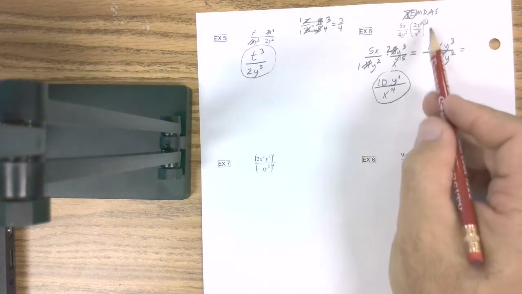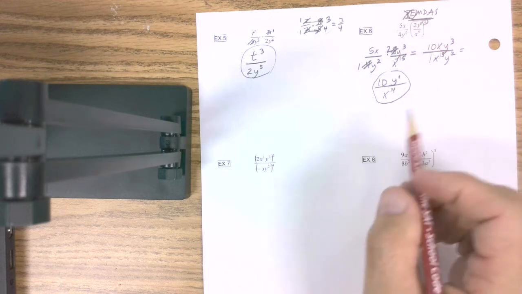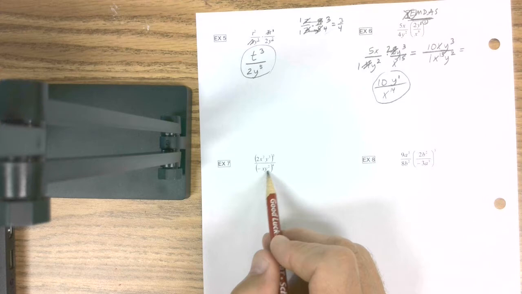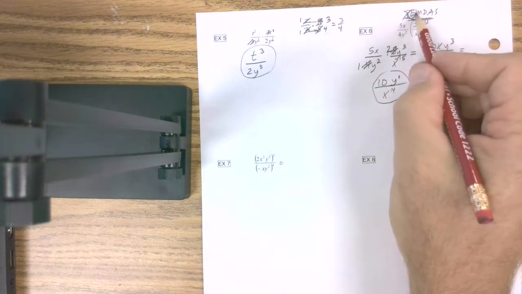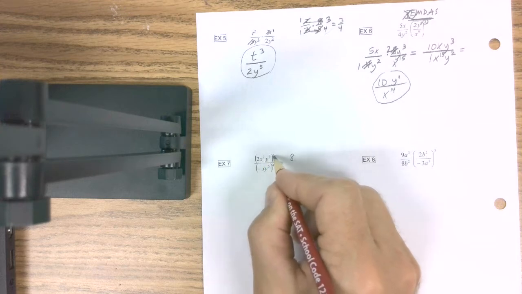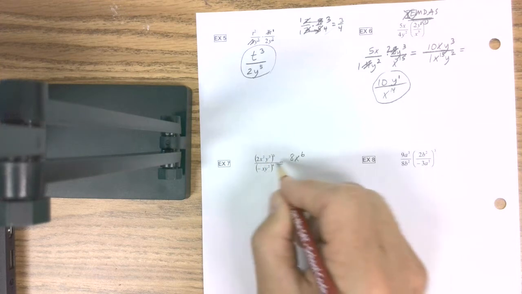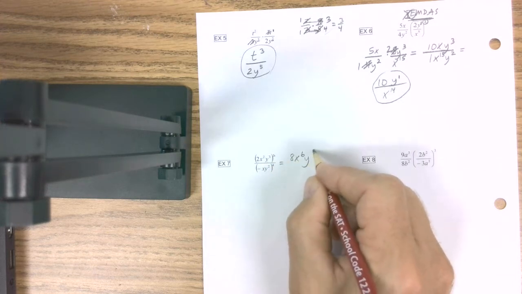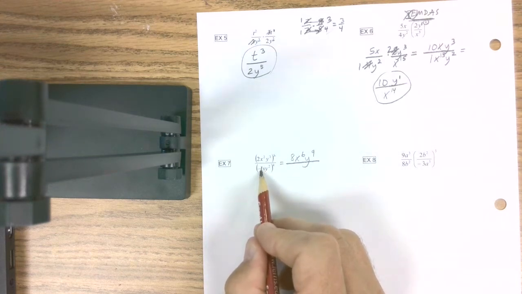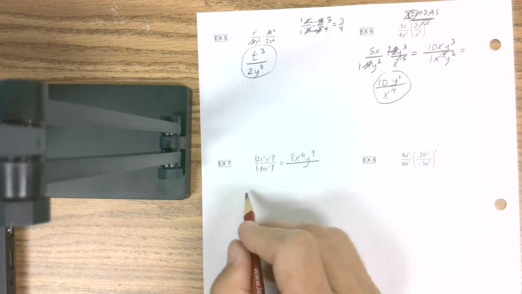A couple more and we're done. Again, don't forget your good friend PEMDAS. P. Is there anything I can do inside the parentheses? No. How about here? No. So I go to the exponents. 2 cubed is 8. Now I go power to a power, so I multiply. Power to a power, so I multiply. Now be careful here. There is a negative 1 in there. What's negative 1 to the 4th power?